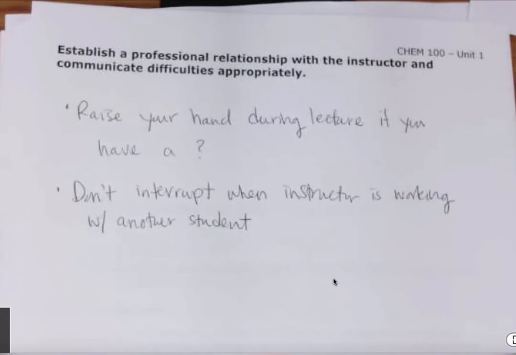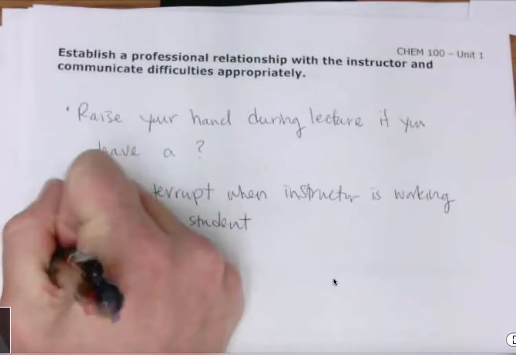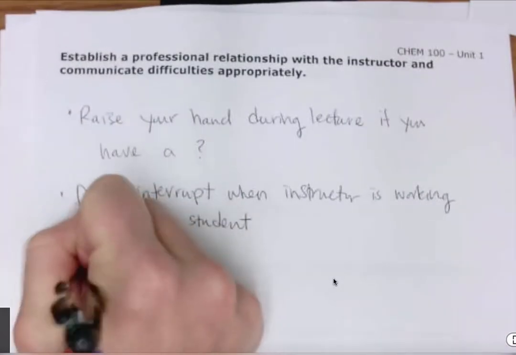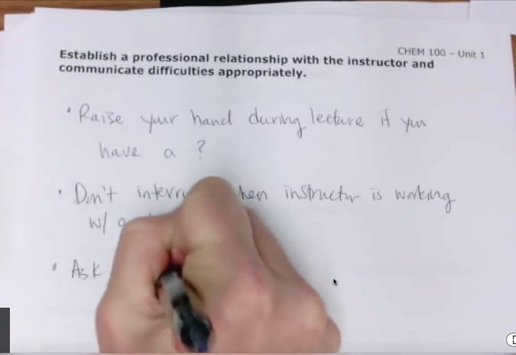How do you do this? Just try to keep cool, keep calm. Another thing, ask personal questions during office hours or after class.